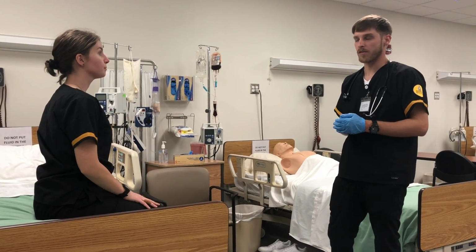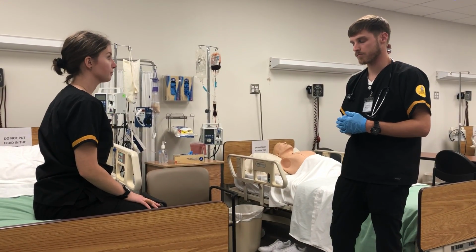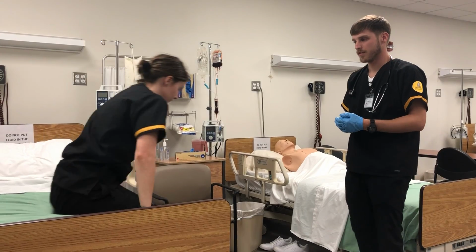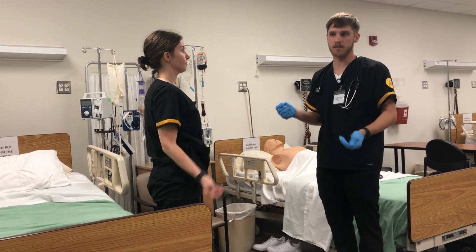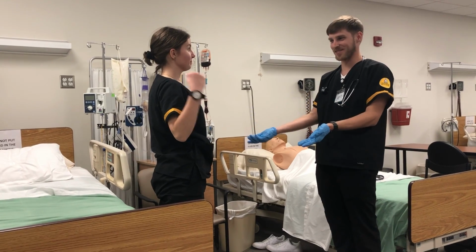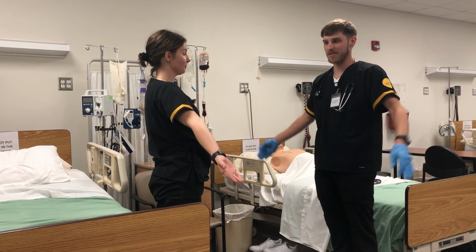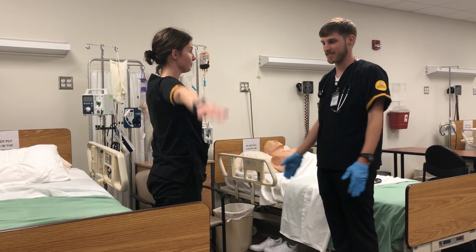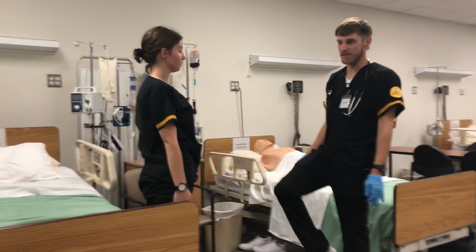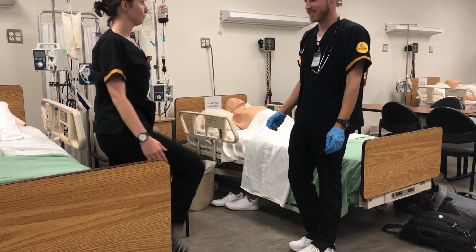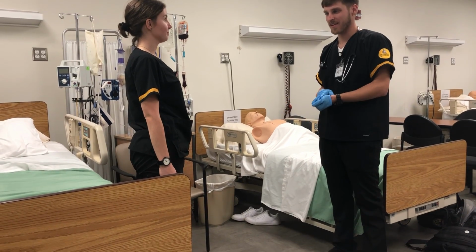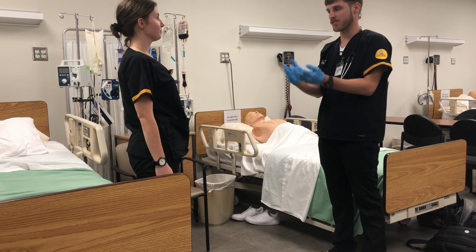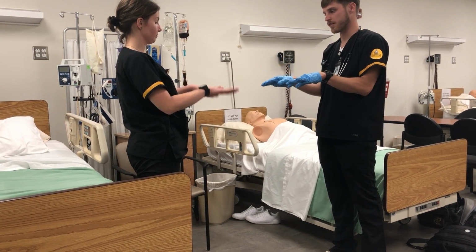We're going to do some range of motion exercises. So I can have you stand up. And so we'll do the basic flexion, extension, which she's already doing for me, abduction, adduction. You can do it with the knees as well, flexion and extension on both the legs, and also supination and pronation.